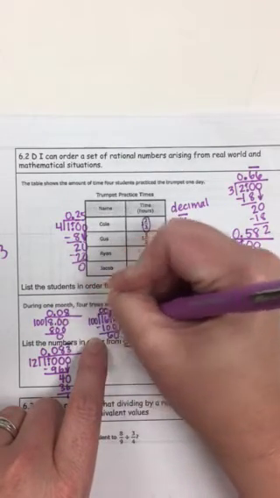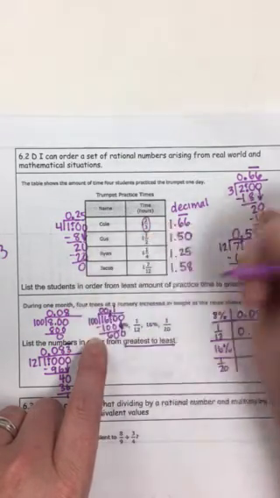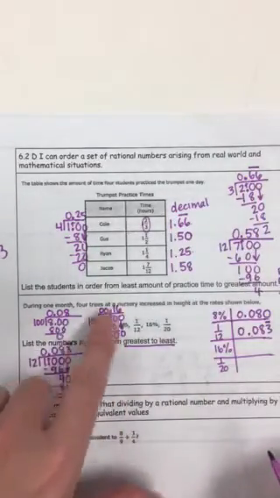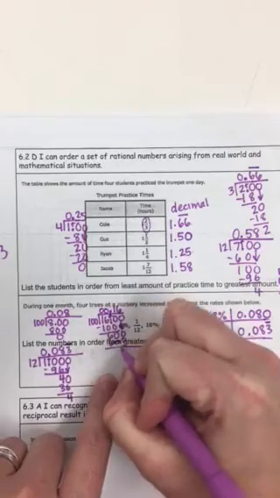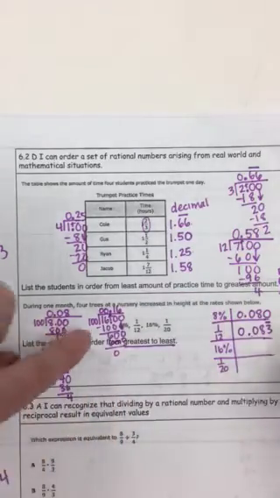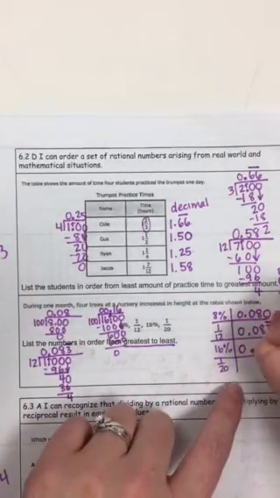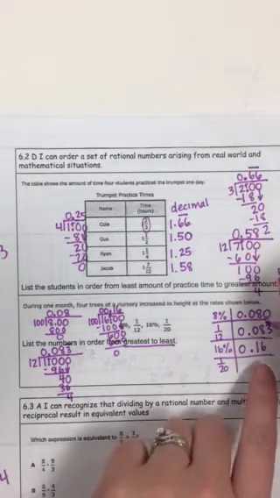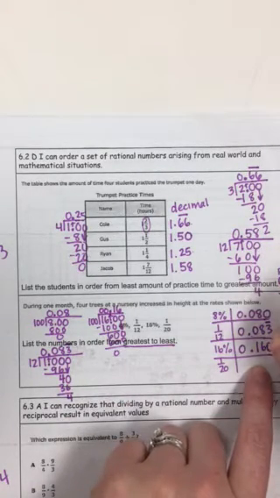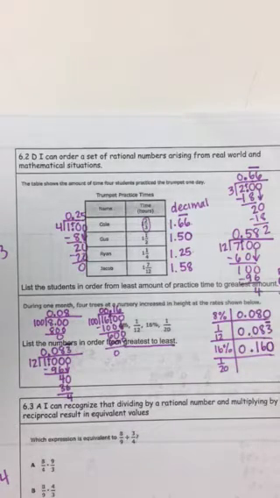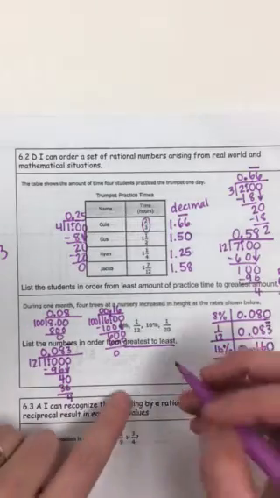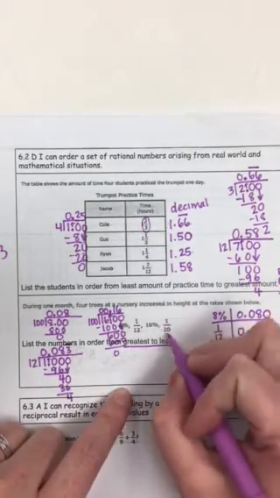I subtract and get 60, and then I bring down this 0. 100 goes into 600 6 times. 6 times 100 is 600, and I get 0 when I subtract. So my answer is 0.16. Because there are 3 decimal places already established, I do have to give it a place value holder, which is that 0. And now I have one more left, and it's the 1 divided by 20, or 1/20.